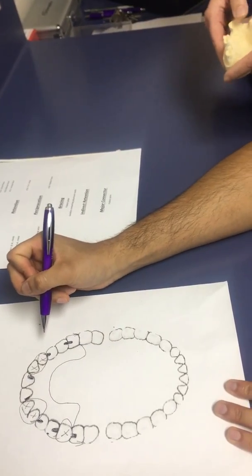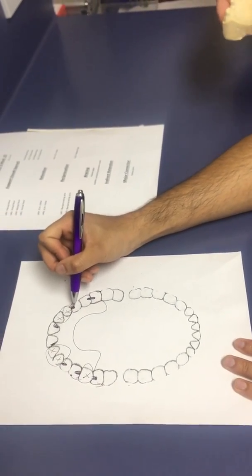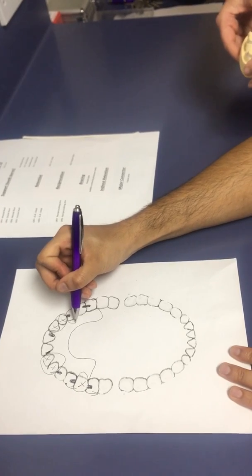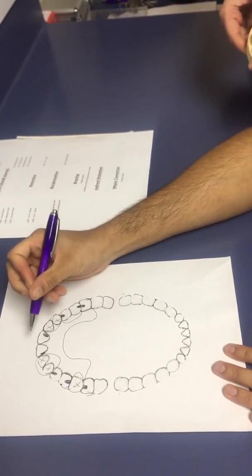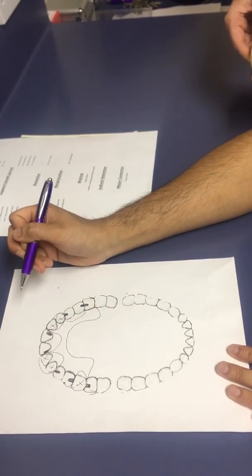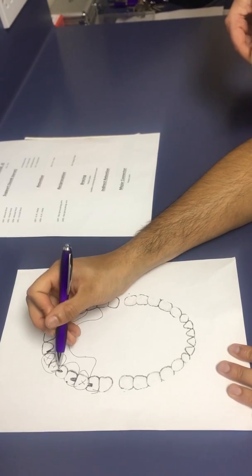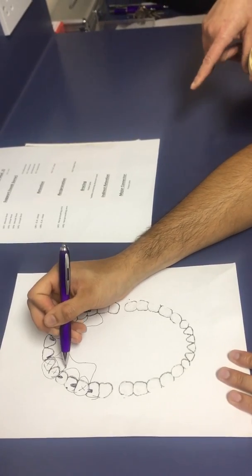What else can you do apart from horseshoe? A fenestration or a window, which is still keeping the palate open. Okay, and what are you doing now? Just keeping it gingivally free here. Okay, very good.